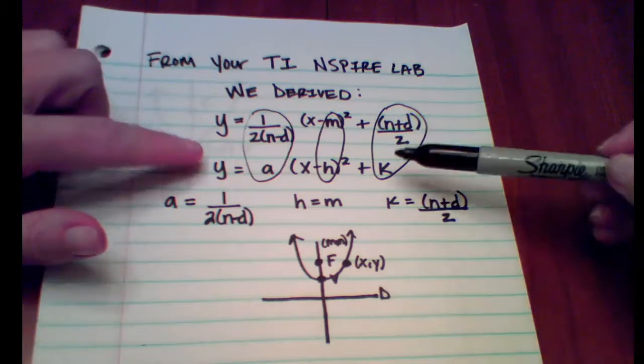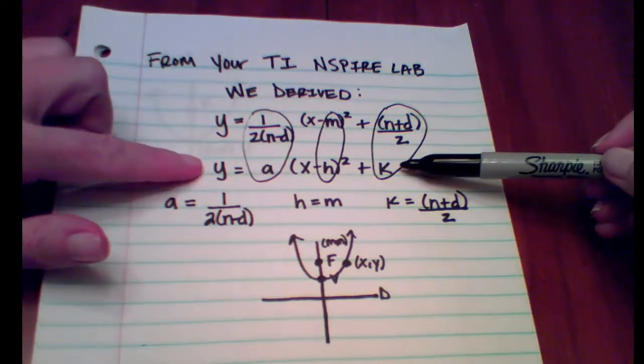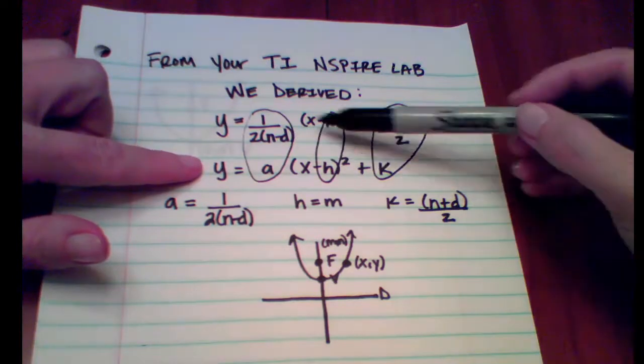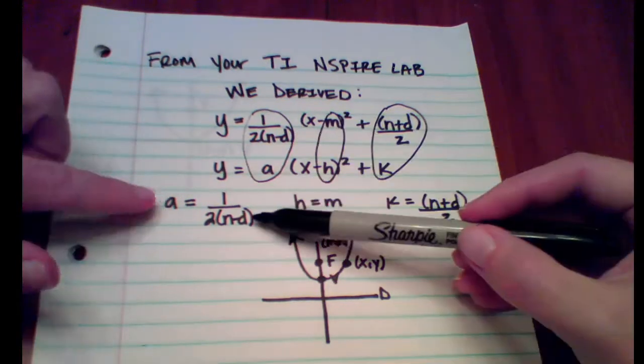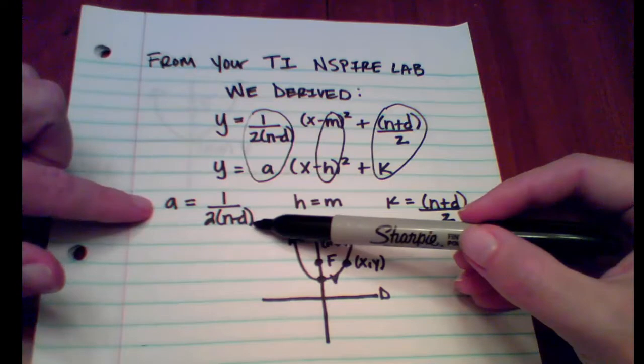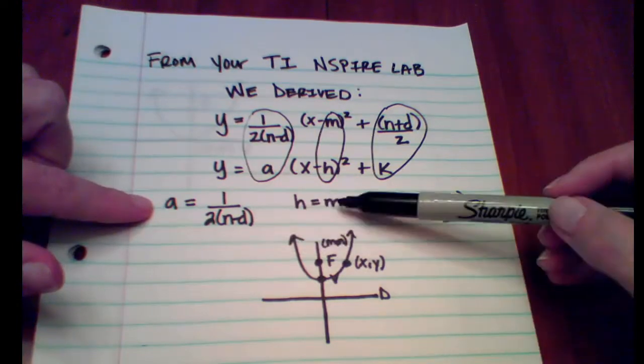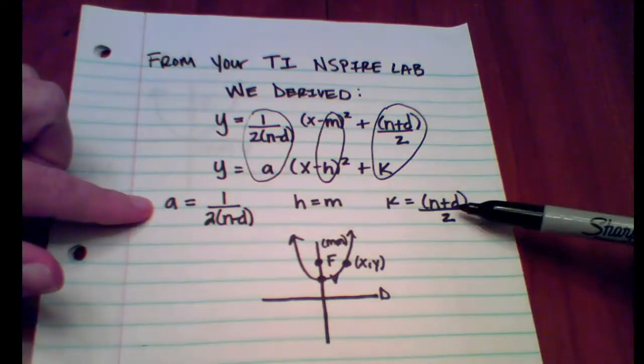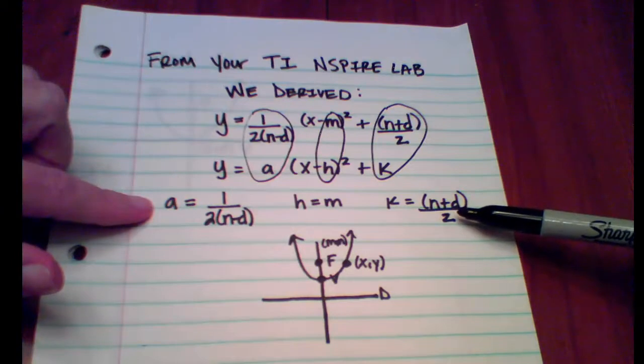Well, if we match this up with the equation of a parabola that you're accustomed to from an Algebra 2 trig definition, y equals a times the quantity x minus h squared plus k, we can line each of these up so that our a is equal to 1 over 2 times the quantity n minus d, your h is the m coordinate, and your k is the n plus d over 2 value.